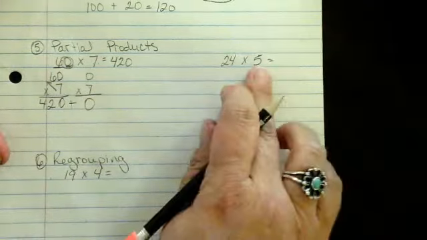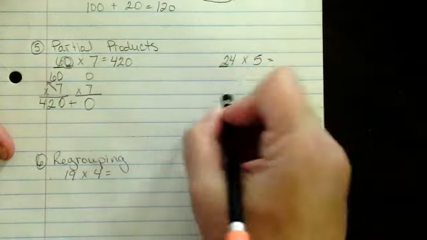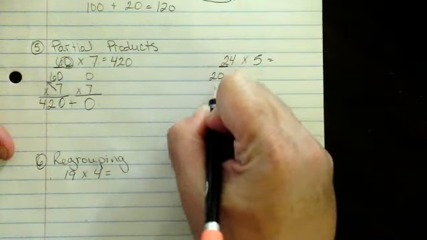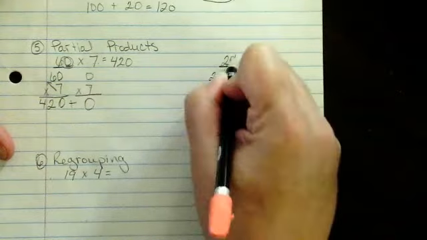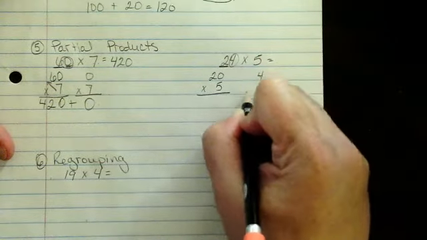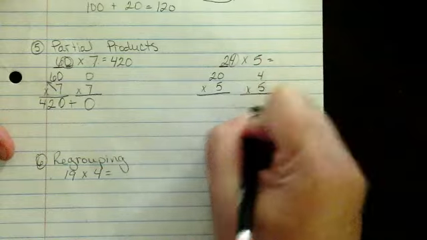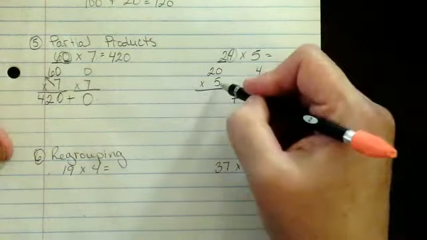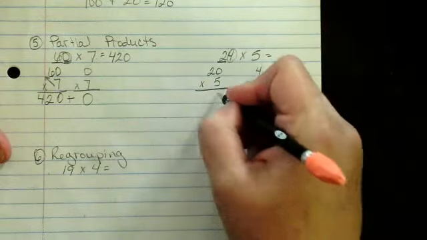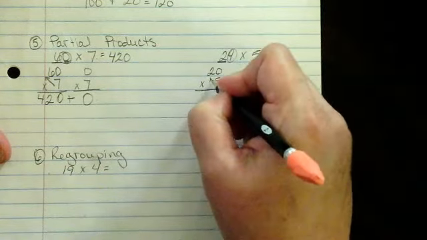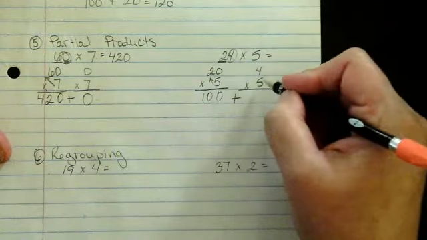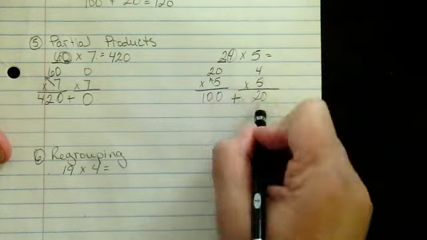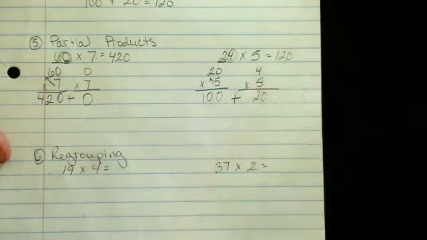Let's try it one more time over here. I have a 2 in my tens place. 2 times 10 is 20 times 5. And I have a 4 in my ones place times 5. And I'm going to be adding those products together. So what is 5 times 0? 0. What is 5 times 2? 10. What is 5 times 4? 20. 100 plus 20 is 120.